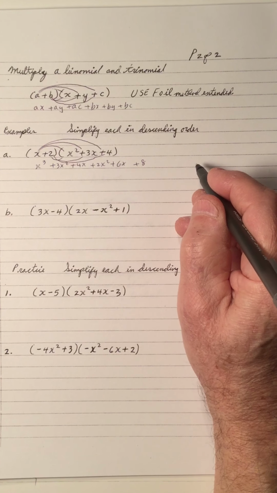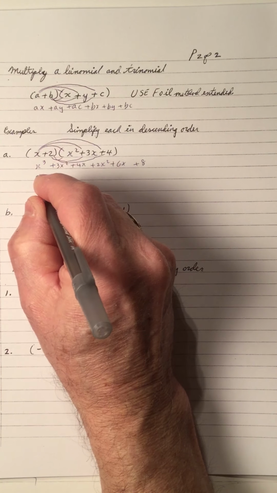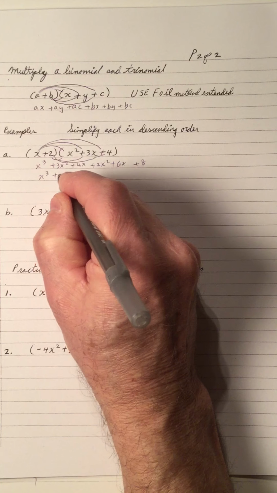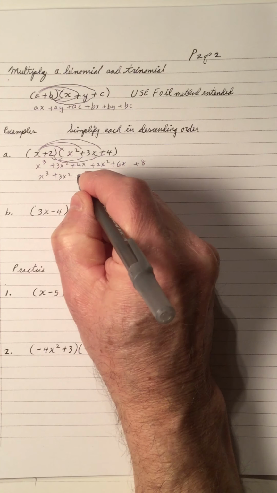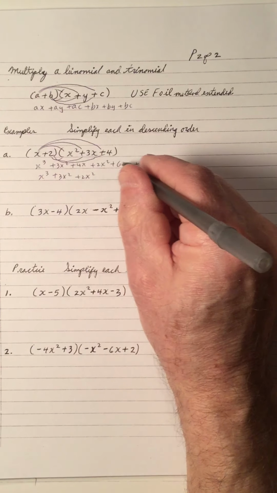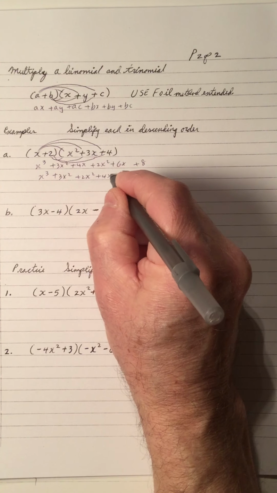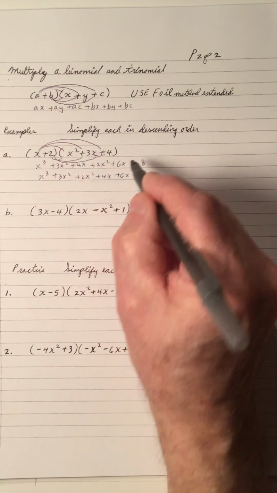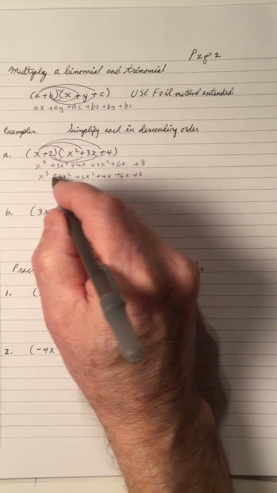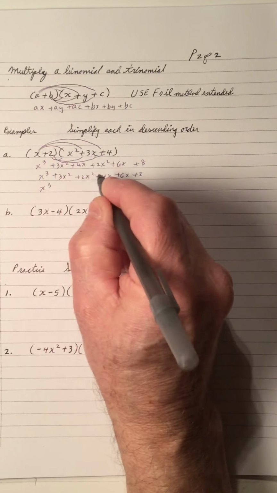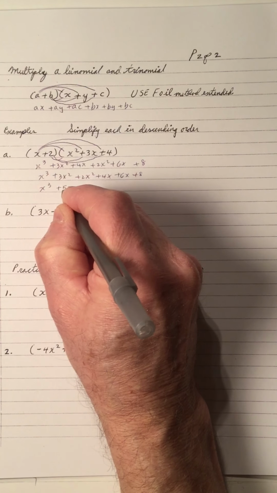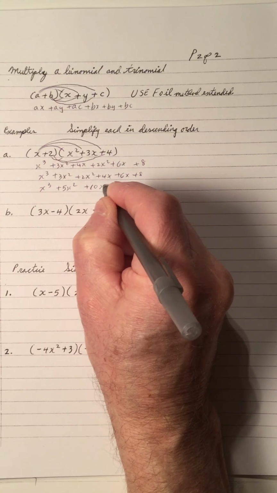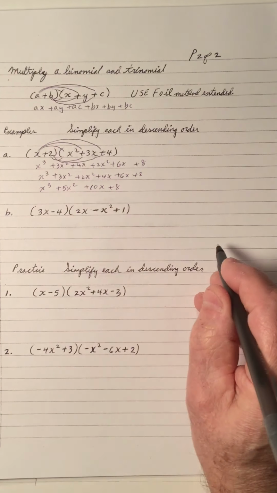Now that I have them multiplied, I will group them in descending order and group the like terms. So I got an x cubed, and then I have an x squared, and another x squared. I have no more x squareds, then I have an x, 4x plus 6x, and the 8 is left. So 3 and 3 is 6. Descending order, so it's x cubed. And 3 plus 2 is 5 to add the x squareds. 4 plus 6 is 10 to add the x's. And I have an 8. So there's the descending order.